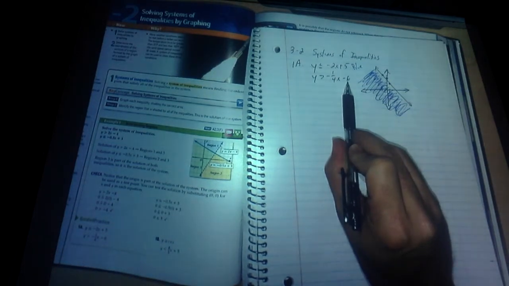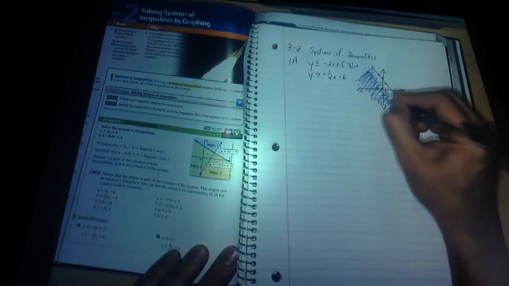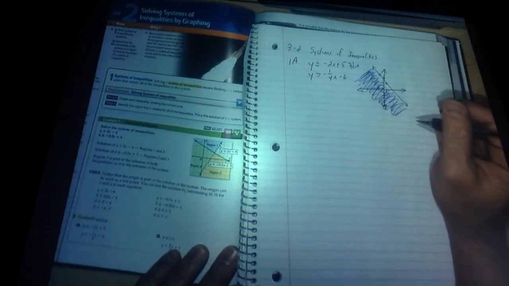Okay, I'm going to graph the next one. So here, I'll come up here. This one's in blue. Now I'm going to graph y is greater than negative 1/4 x minus 6. So I'm just going to graph that first. Don't worry about the inequality just yet. So I'm going to go down 6. 1, 2, 3, 4, 5, 6. I'm going to put a dot. I know it's a little bit tough to see right there, but you'll be all right.